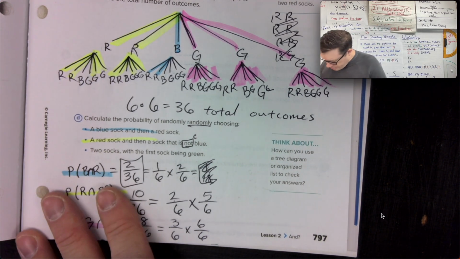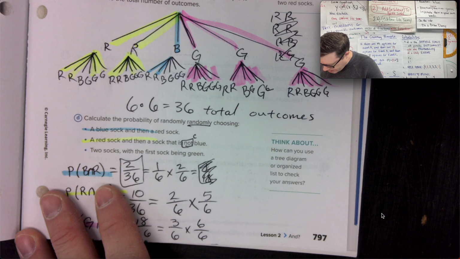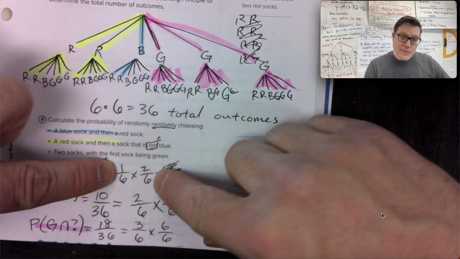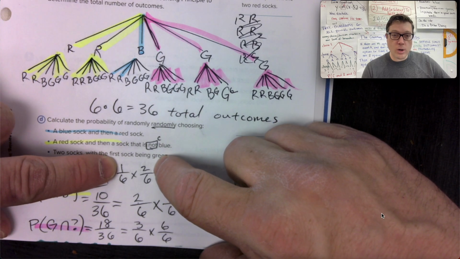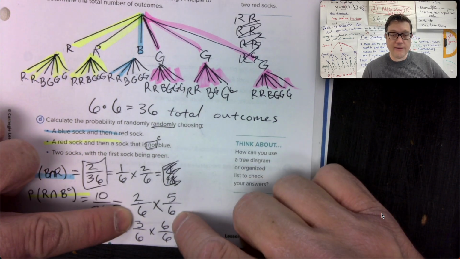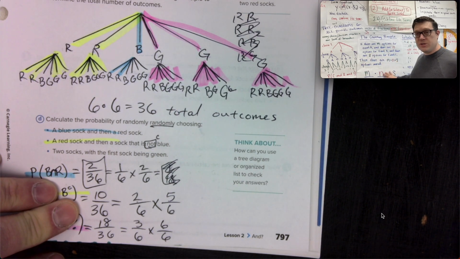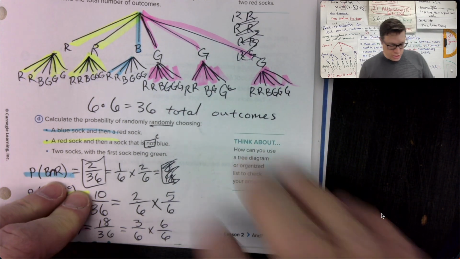Maybe some questions. Let me read for a minute here. No, I didn't write it that way. Did you see counting principle happening? Counting principle happens when you multiply the fractions of the probabilities. 1 and 2, 2 and 5, 3 and 6. Those are counting principle situations because of how many times something shows up. That has been page 797.